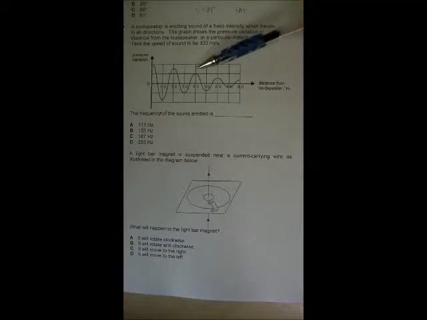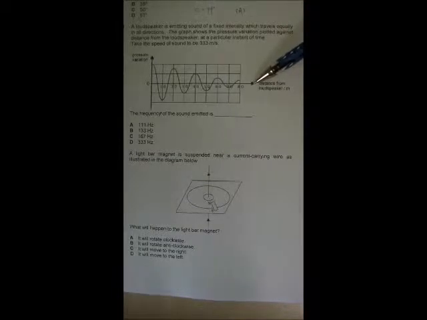So the definition of frequency is... frequency. Okay, what can we get from this graph? This graph just tells you pressure variation and distance. So in this graph, you cannot find the period. So what you can find is the wavelength.